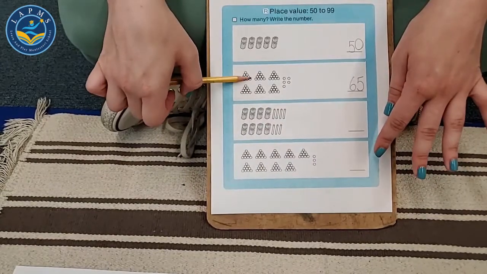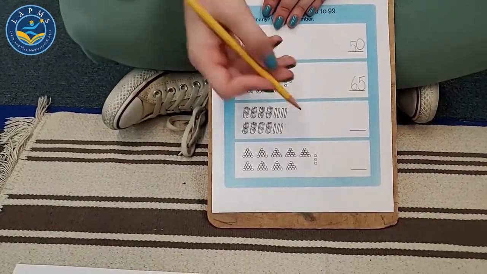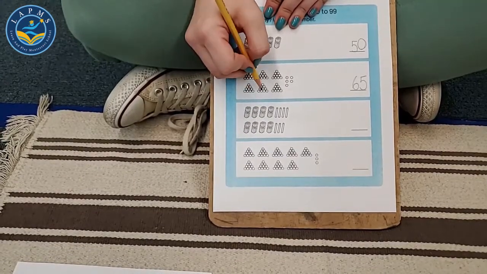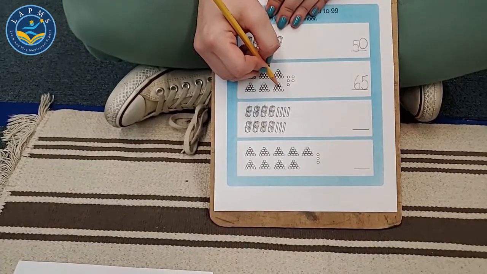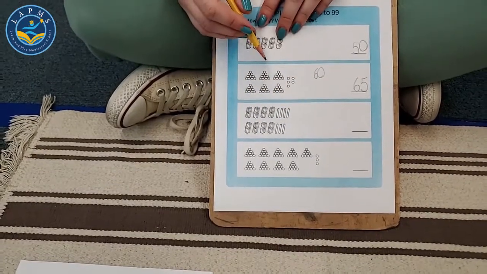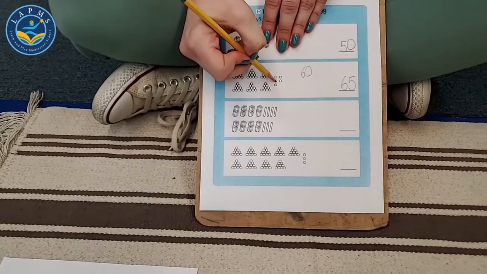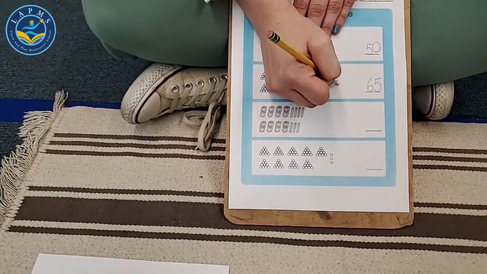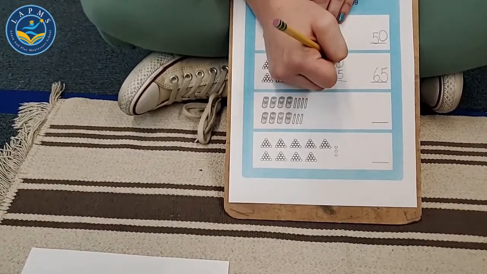Sometimes maybe we see this and we think, oh, okay, 10, 20, 30, 40, 50, 60. Okay, I know we have 60. And then we stop and we count 1, 2, 3, 4, 5. And we think in our brains, okay, 60 plus 5.